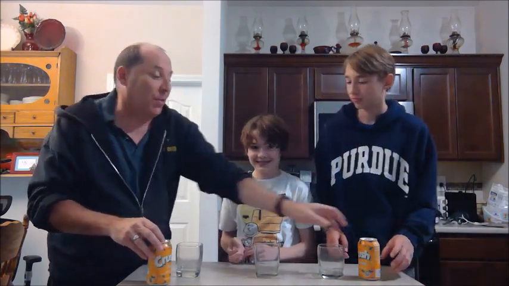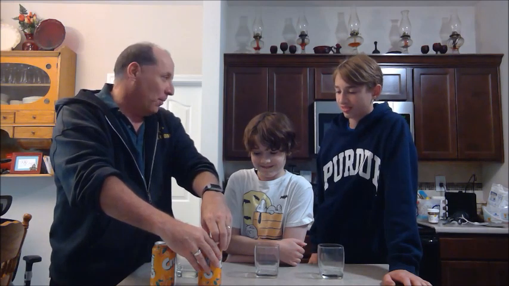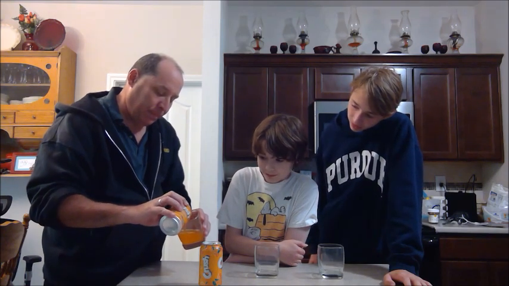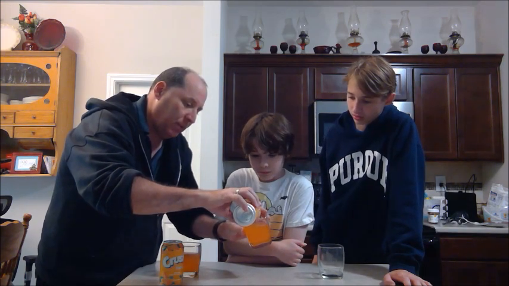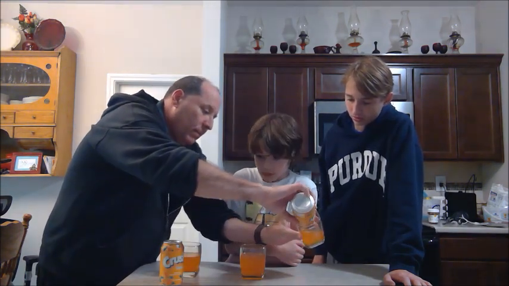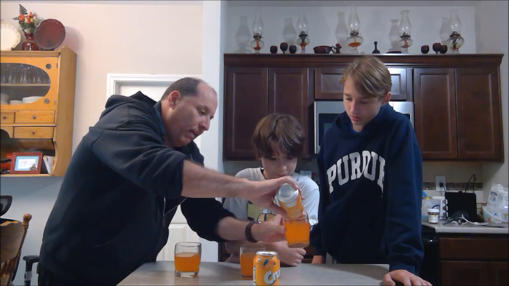Now, we have to be really careful when we do this, so I'm going to pour it, because it's really easy to cheat in this. If you just pour it out and it foams up, you lose all the carbon dioxide in your drink. We don't want to do that. We want to pour it very softly so that it doesn't get all fizzy and doesn't lose the carbon dioxide. So I'm going to try to pour it slowly. Crush. I think we're going to make it. And that should be it.